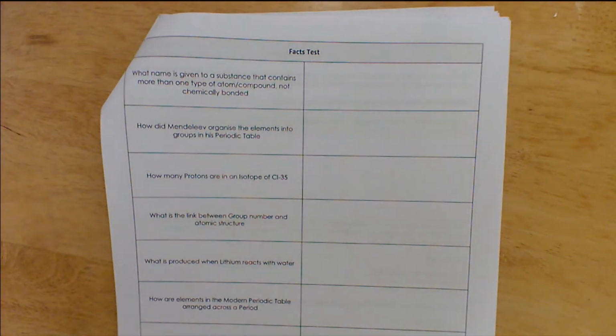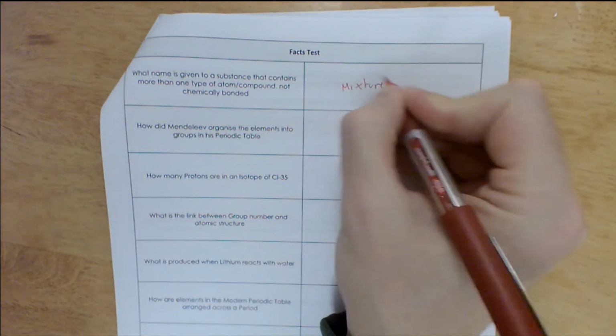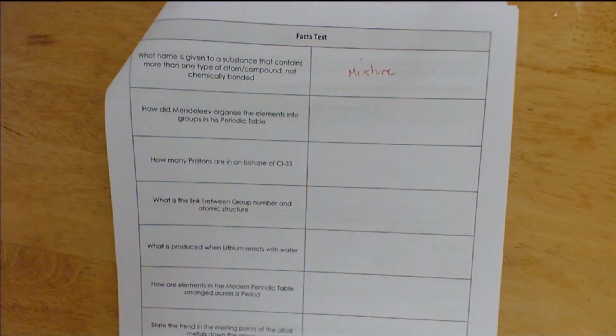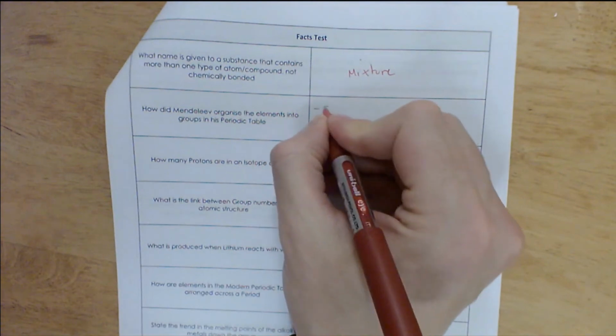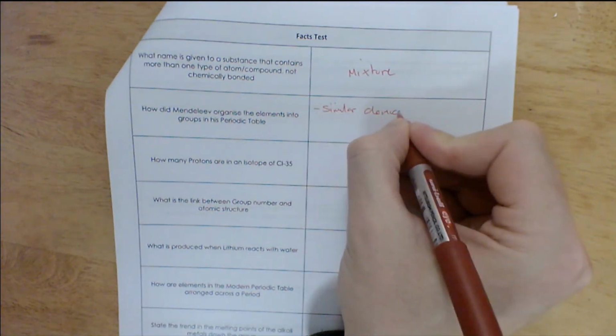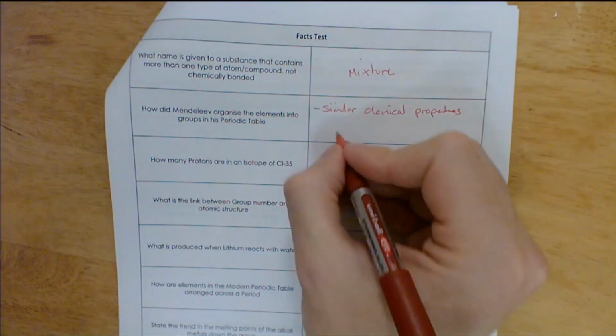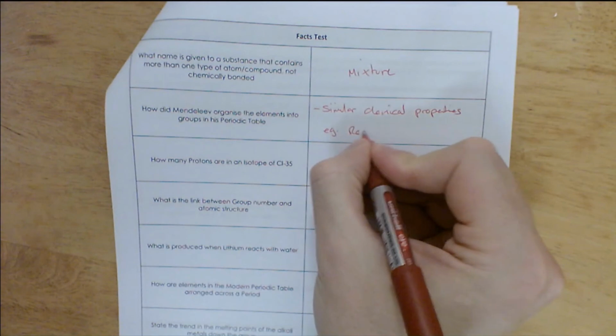So the first question, what name is given to a substance that contains more than one type of atom or compound not chemically bonded? That is a mixture. How did Mendeleev organize the elements into groups in his periodic table? Similar chemical properties. You could give an example, for example, reactivity.